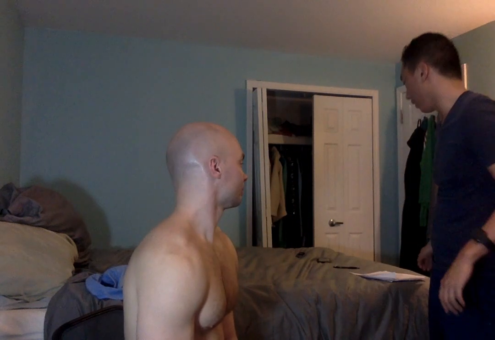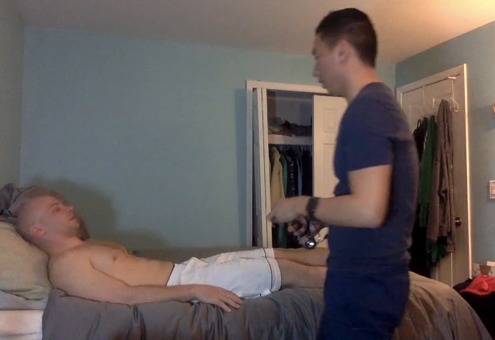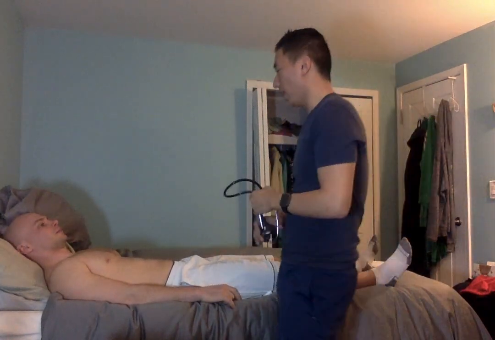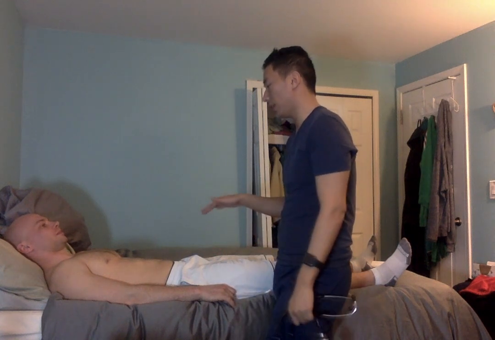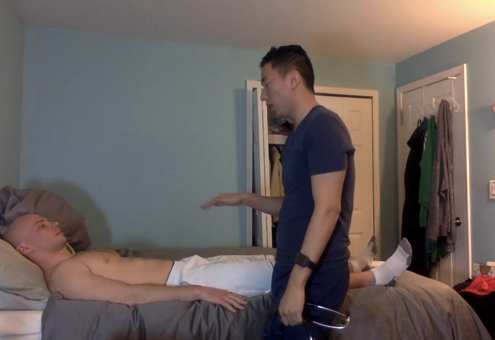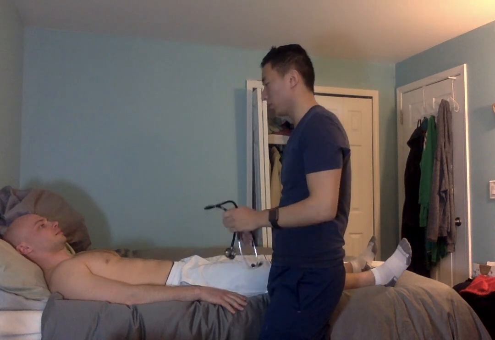Okay. So next for the abdomen, I'm going to have you lie on the bed. That way. Perfect. I'm going to inspect the patient's abdomen. No striae noted. Patient's abdomen appears symmetric. No obvious herniations as well.